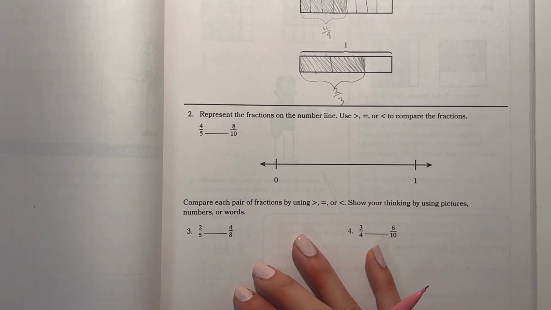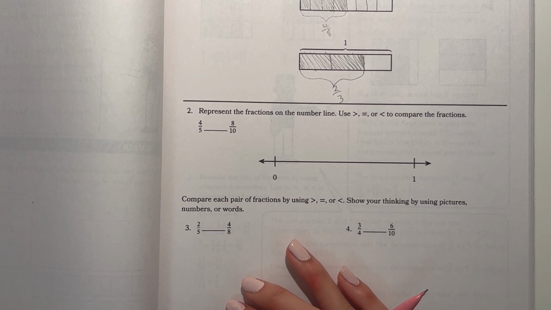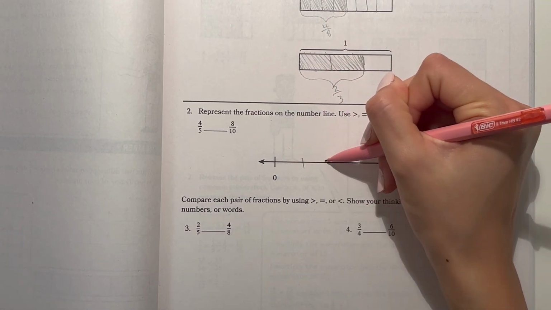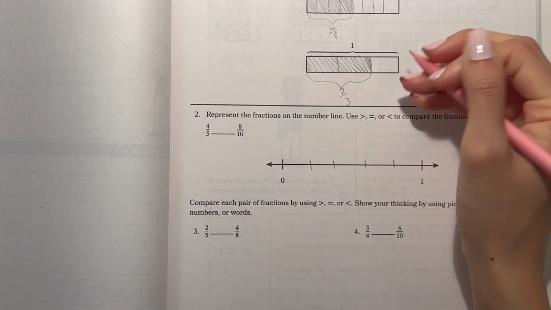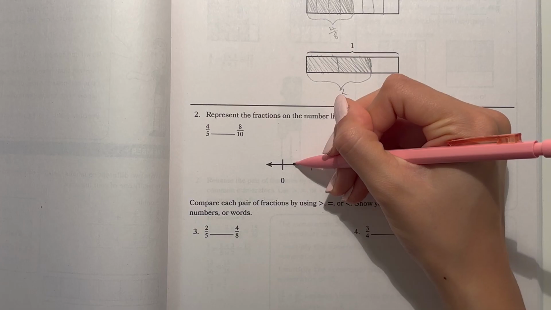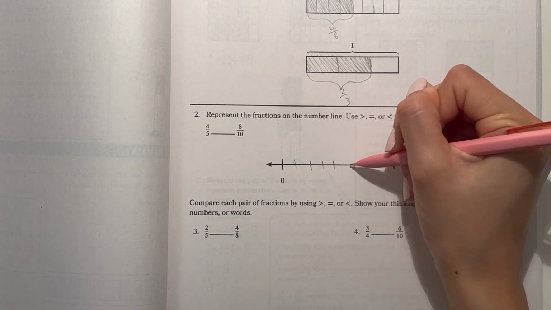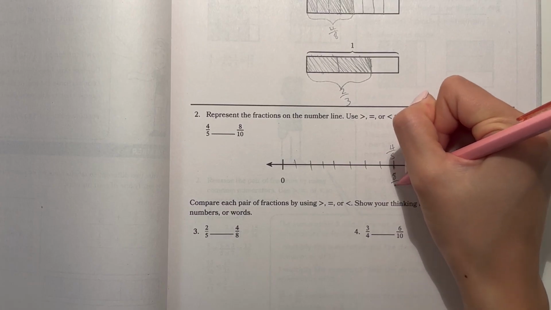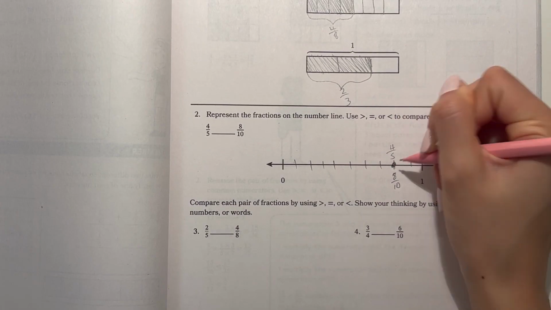Number 2, represent the fractions on the number line. Use greater than, equal to, or less than to compare the fractions. So 4/5 would be right here, and 8/10 would also be right here. So they're on the same point, which means they're equal.